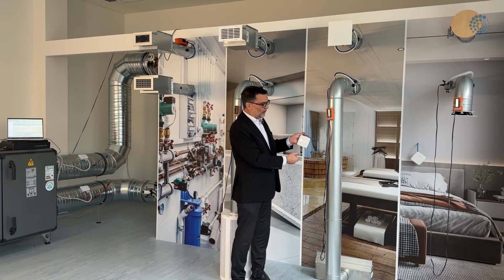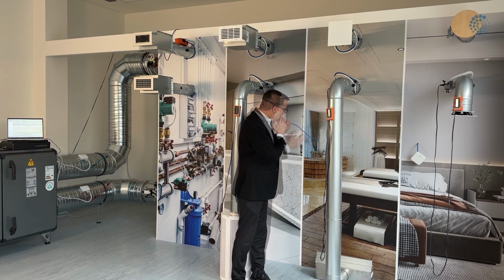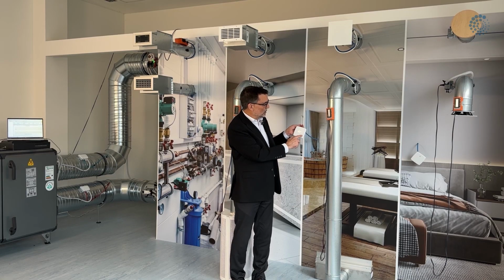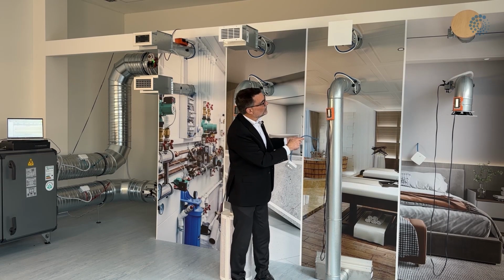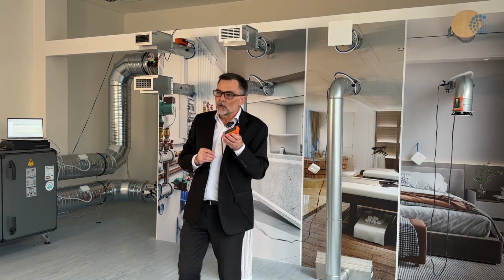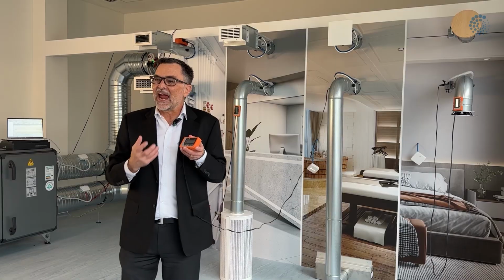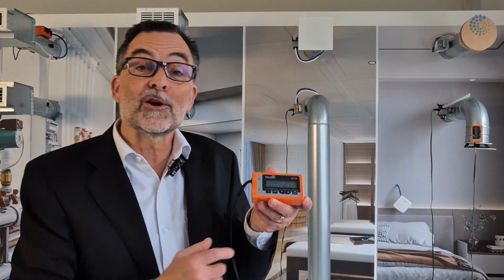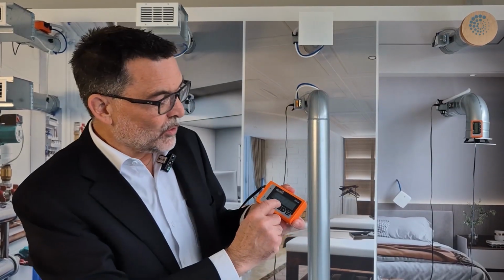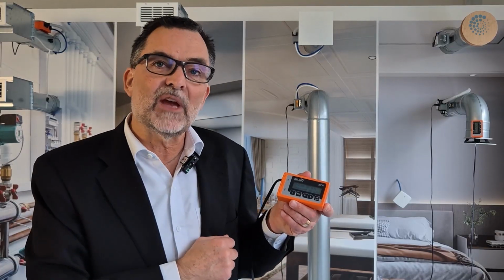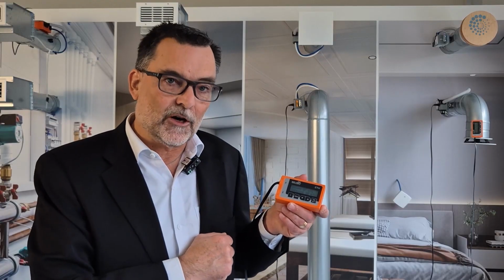Let's simulate an increase of relative humidity. See, we start at 37%. And now you can see it's increasing: 52, 63, and we started at 88 cubic meters per hour in air volume. Now you can see it goes very quickly up and down. We had 88, it went up to 120, the relative humidity went down again, and now it goes back to 88 cubic meters per hour.